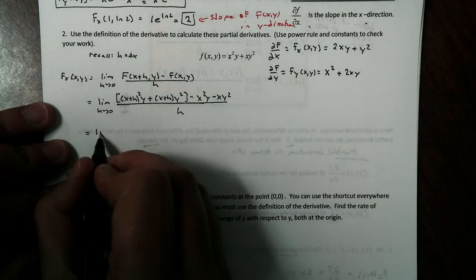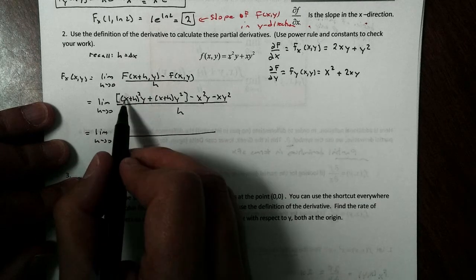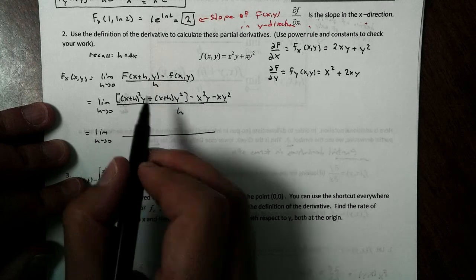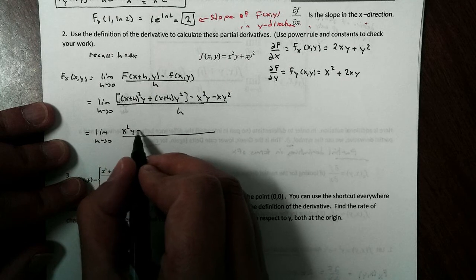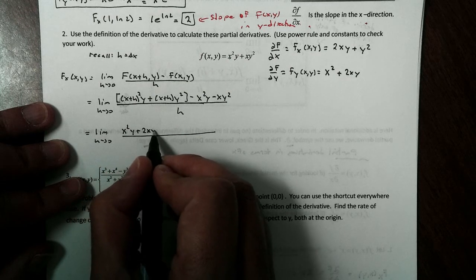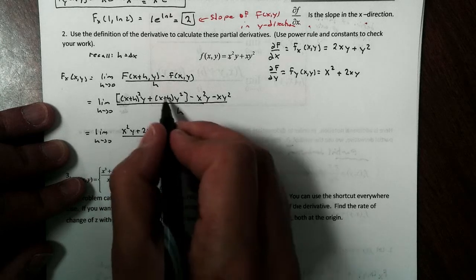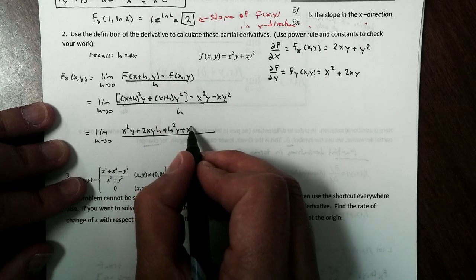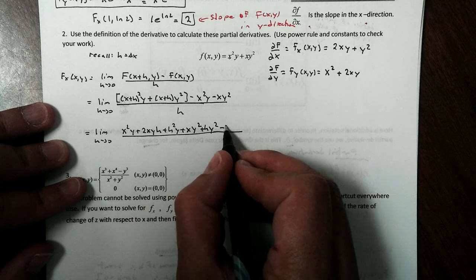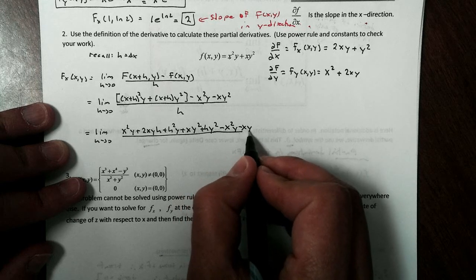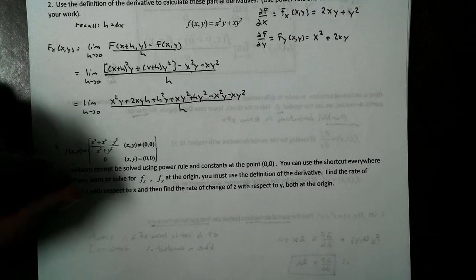Doing a lot of algebra. Okay, let's see how fast we can do the algebra. I know that this becomes x squared plus 2xh plus h squared. Multiplying it by y, we get x squared y plus 2xyh plus h squared y. Distribute here, plus x y squared plus h y squared minus x squared y minus x y squared, over h. And at this point, you're like, I thought we had numbers in math. Where did all this come from?